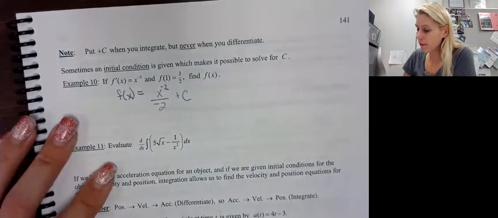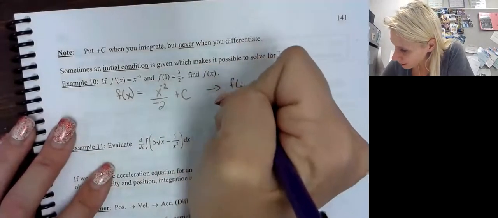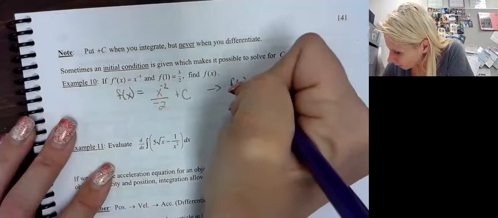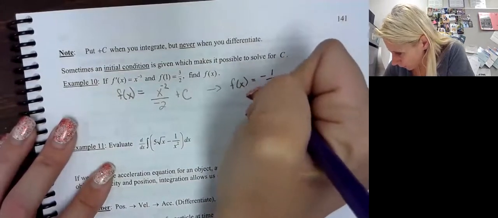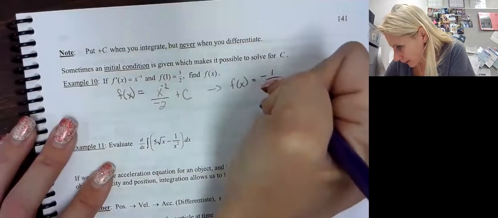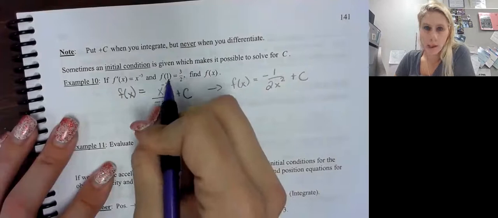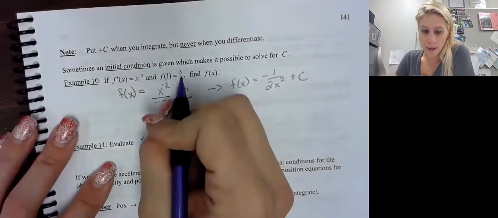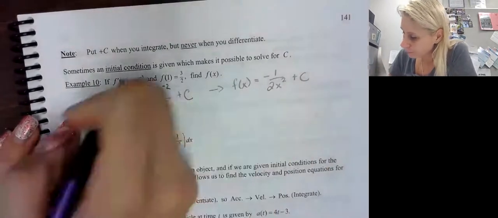All right, let's rearrange this so it's easier for me to use. So f of x equals -1 over 2x squared plus c. Now, this is saying when x is 1, the value equals 3/2. So what I'm going to do is now plug that in.